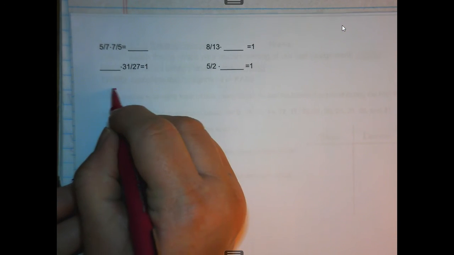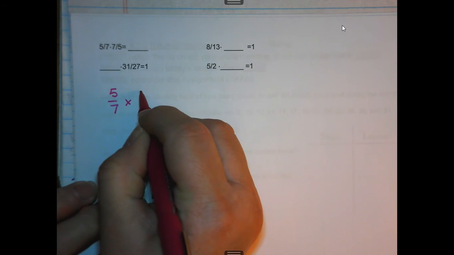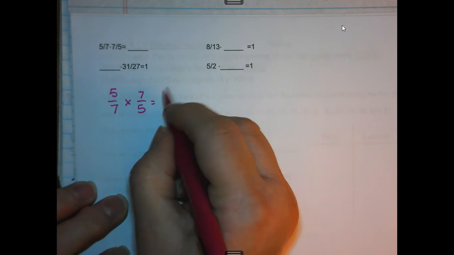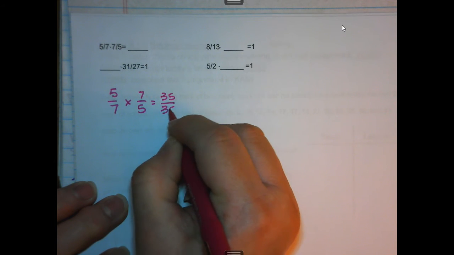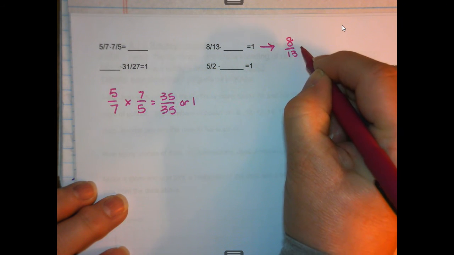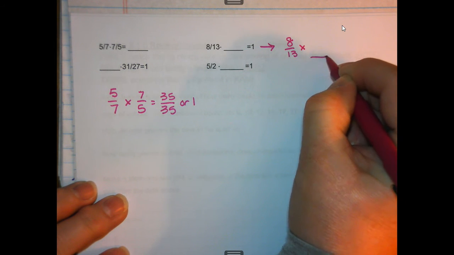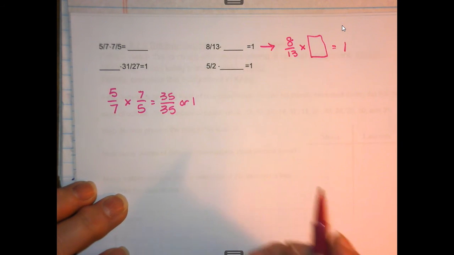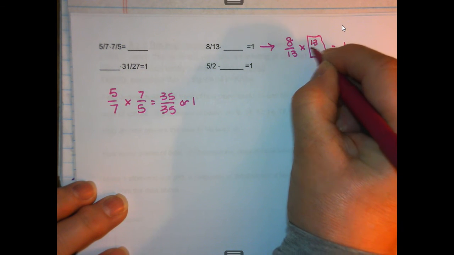All right, and then the last thing that we're going to look at really quickly is what in the world happens here. So let's move this down so you can see these. And this is 5/7 times 7/5, and that equals 35 on top of 35, or 1. Wow. This one here I can rewrite 8/13 times something equals 1. Well, I'm thinking that we're looking at reciprocals again here.